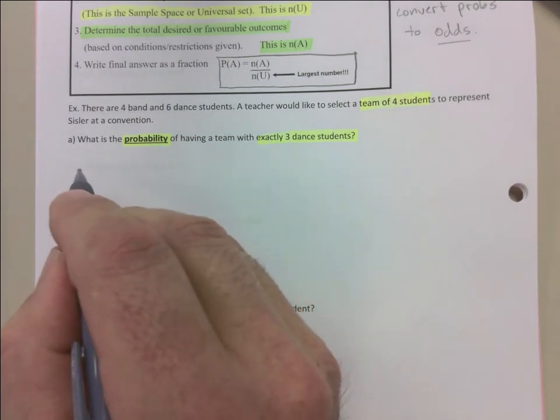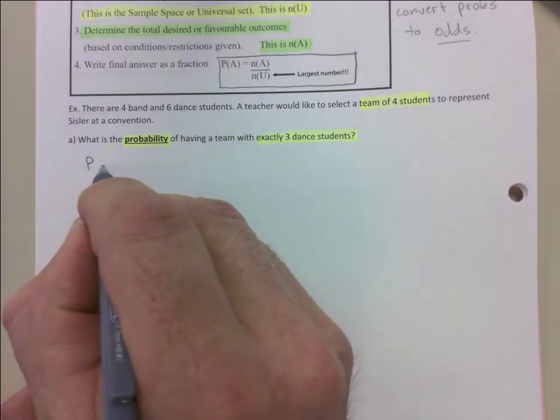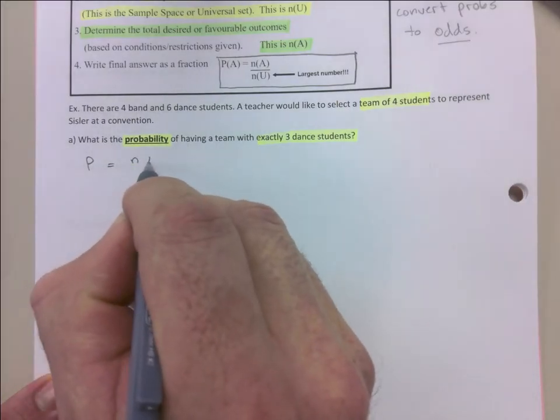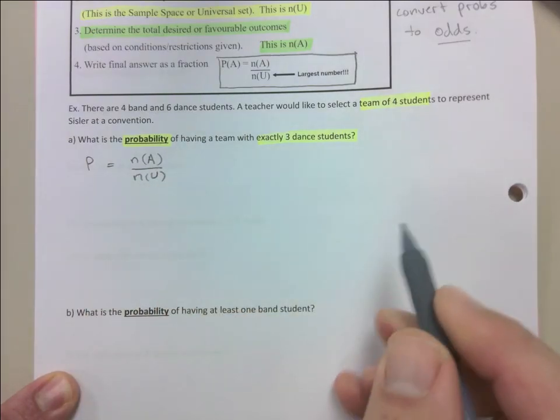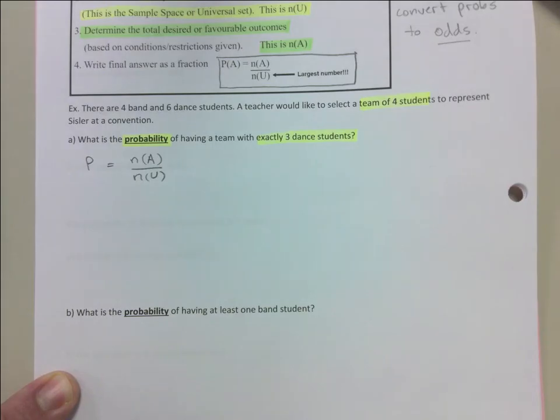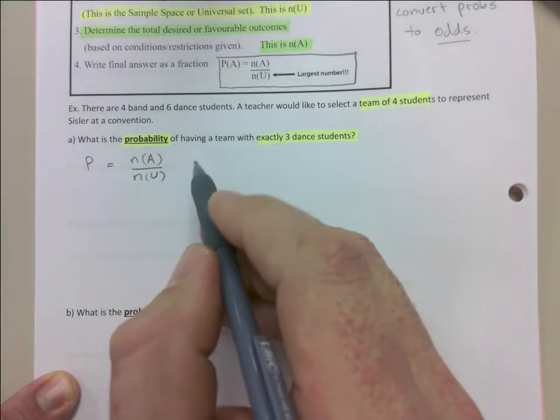So how would we do this? Probability is NA over NU. And I'm going back to chapter 3 on this, right, with my notation.